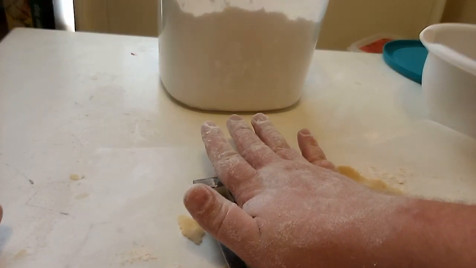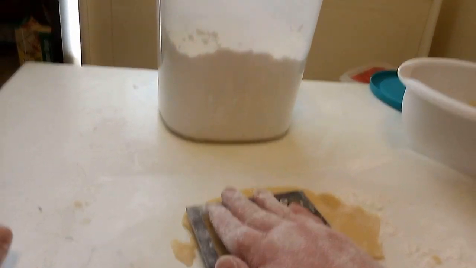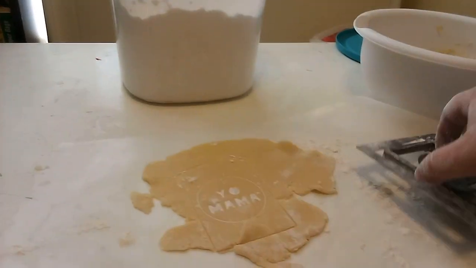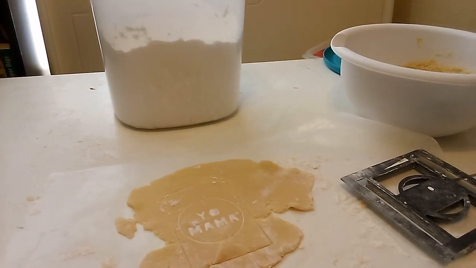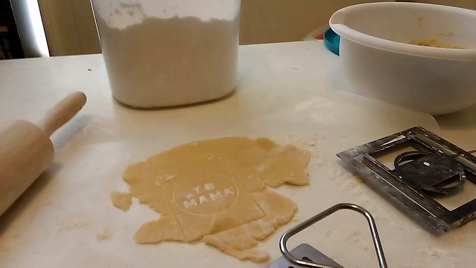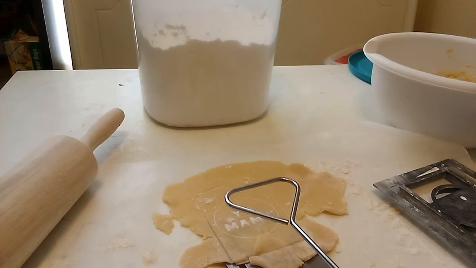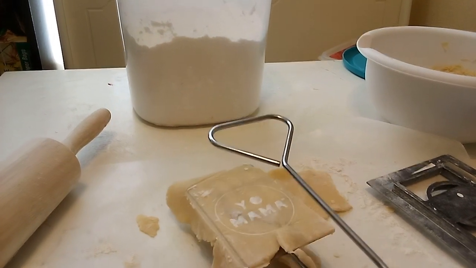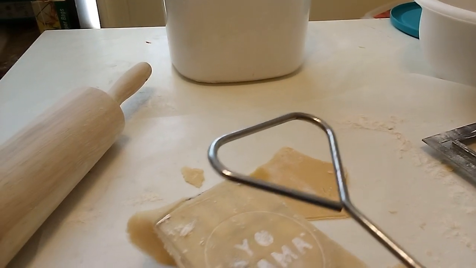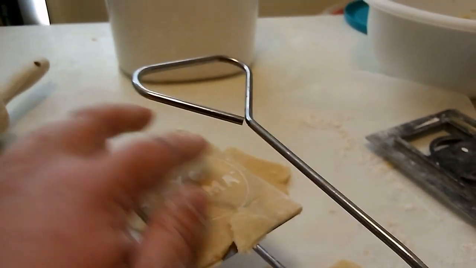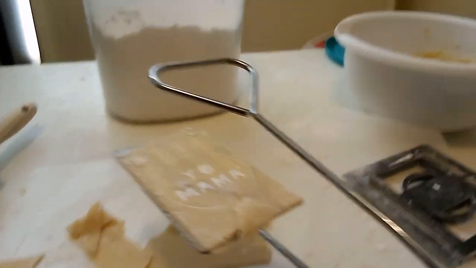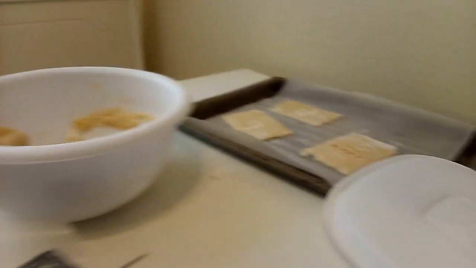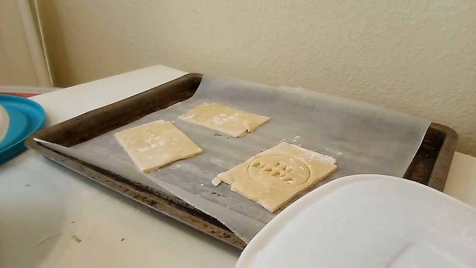So gentle pressure in the middle here, and then harder pressure around the edges. And I should be able to peel that out. You can see it says Yo Mama in flour. So I should be able to scrape that off. Pull that apart. And that fell right off. That's nice. And I guess I'll go ahead and bake those then.